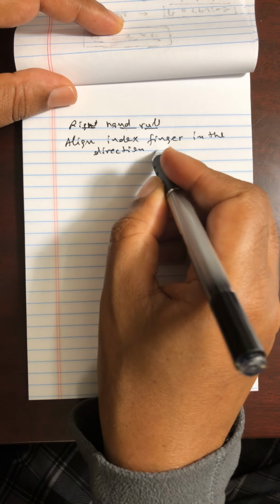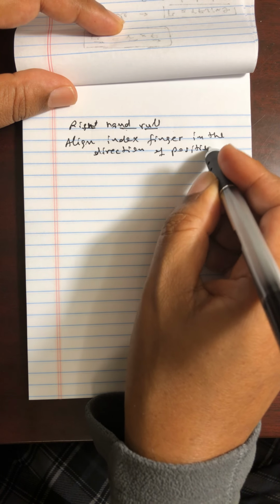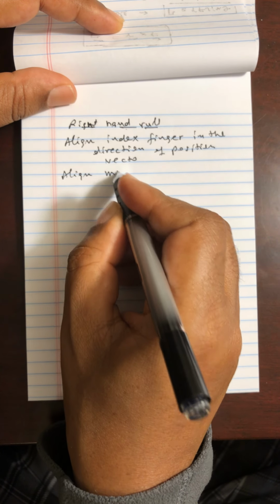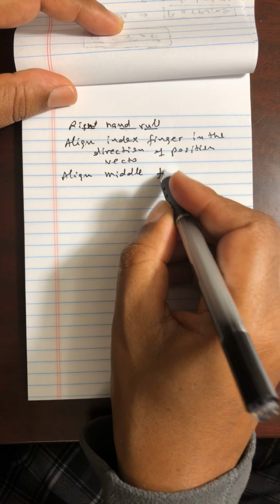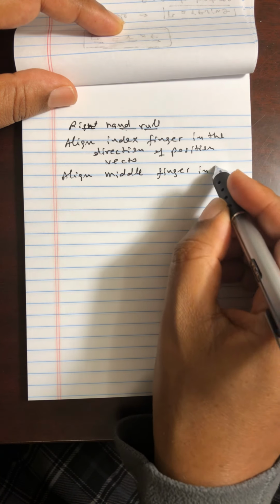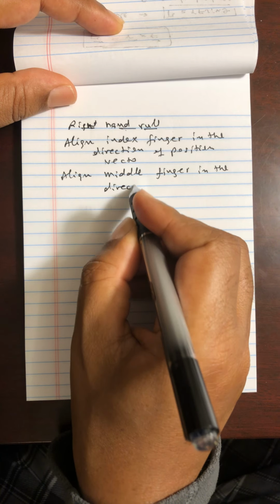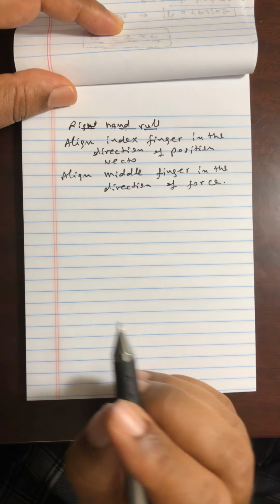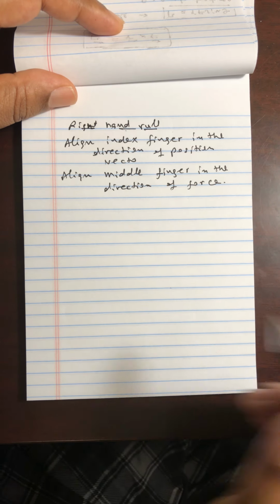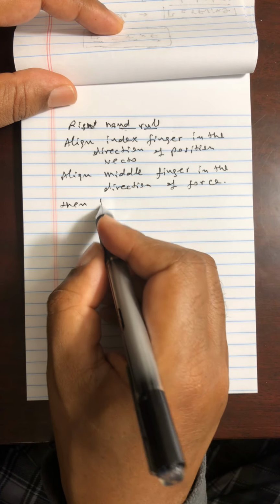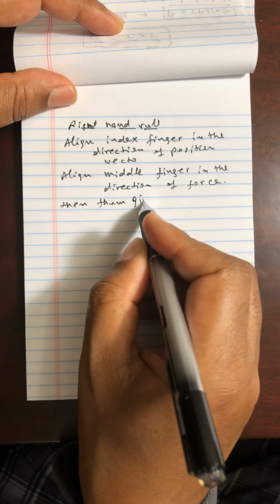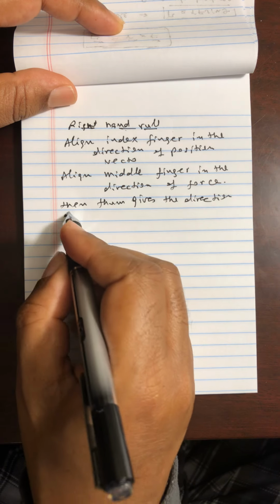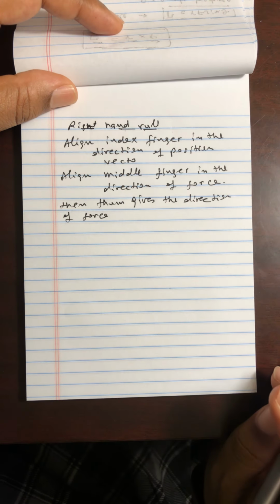Then of course the thumb gives you the direction of the torque. Okay, so that's if you're using the right hand rule.